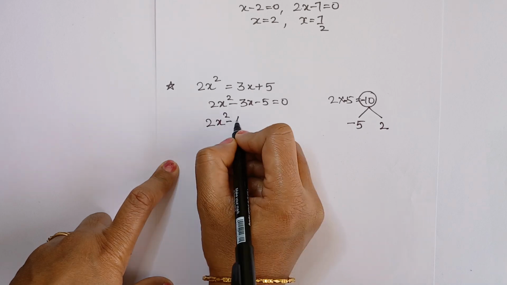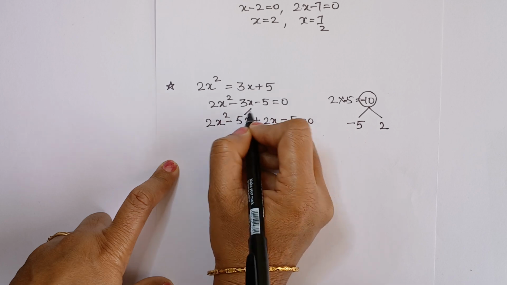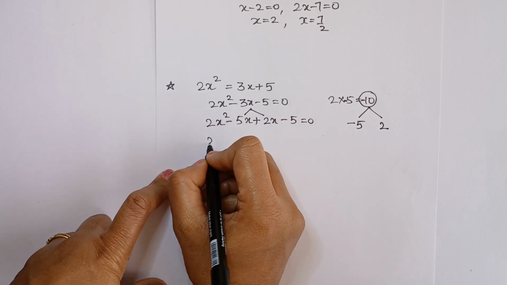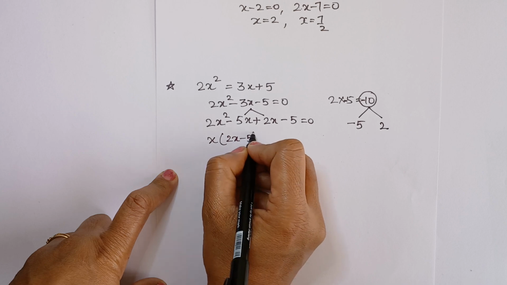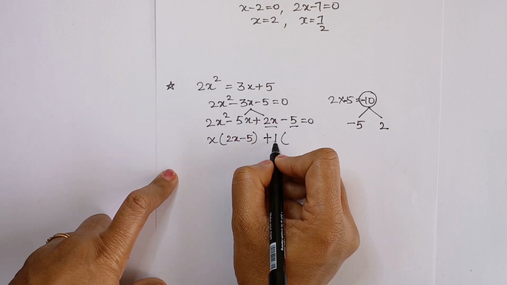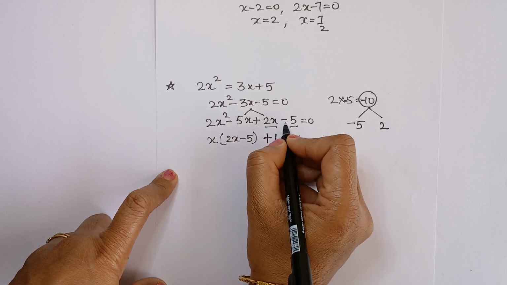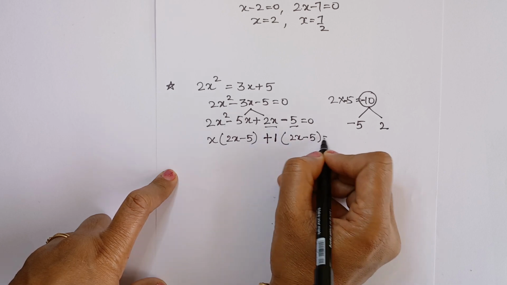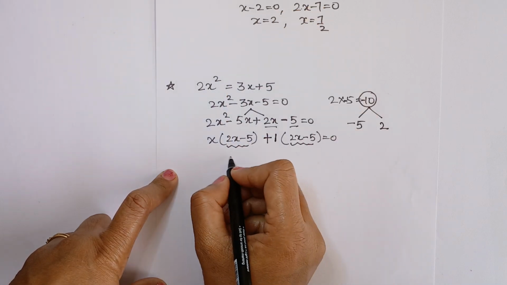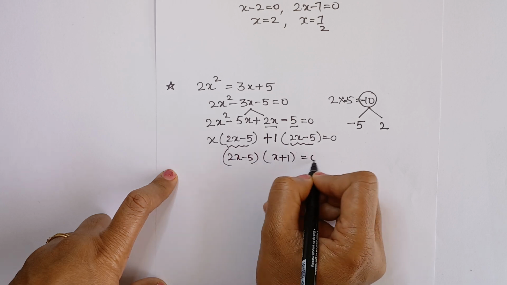So 2x square minus 5x plus 2x minus 5. I have split minus 3x into minus 5x plus 2x. From these two I will take x common, 2x minus 5, plus 1 common. Here nothing is common, so if nothing is common, we will take 1. So 2x outside plus, so this sign will not change. It will become minus only. So again you can see that we have the same thing in the brackets. So 2x minus 5, x plus 1 is equal to 0.